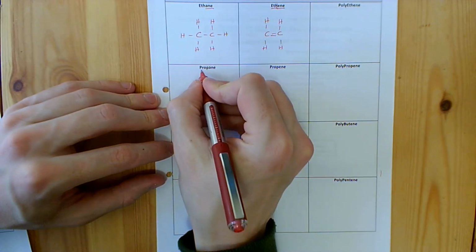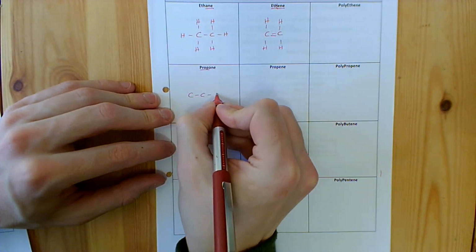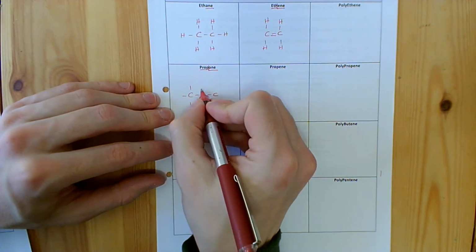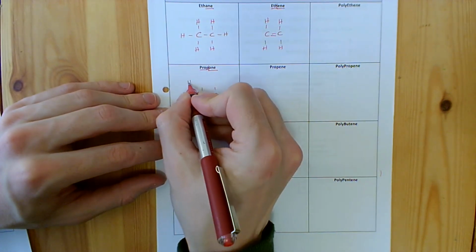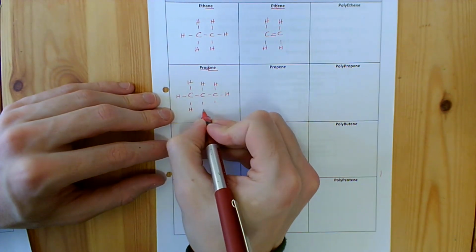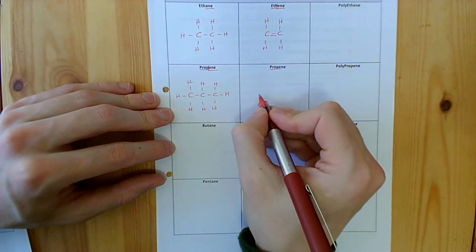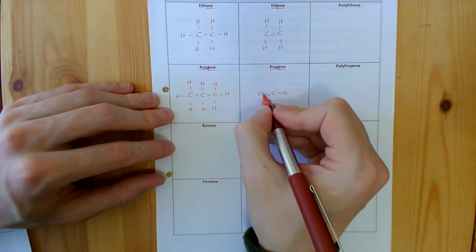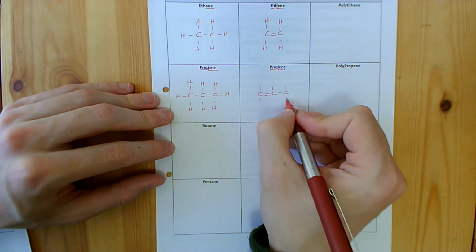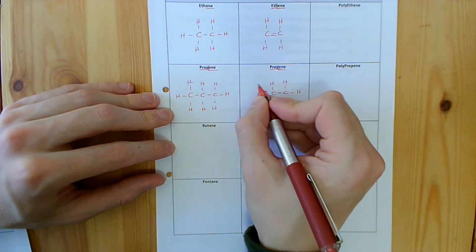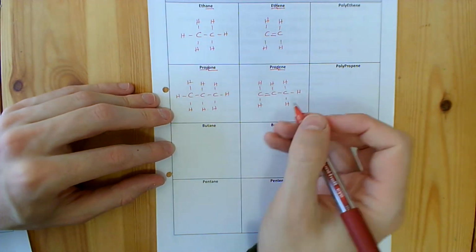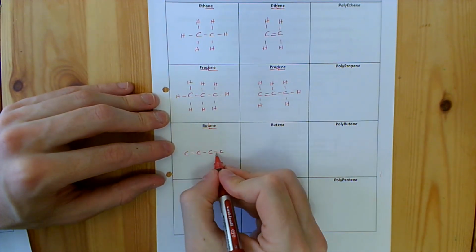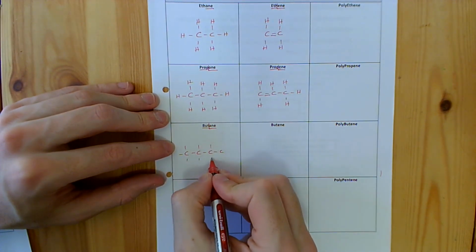So propane, prop, so that's 3. So 1, 2, 3 carbons, and it ends in ane. So I'm going to keep these as single bonds, and then I'm going to make sure each carbon has 4 bonds and put my hydrogens on the ends of those bonds. Propene, again prop, 3 carbons, 1, 2, 3, ends in ene, so I'm going to add a double bond. It doesn't matter where you put it, so I'm going to put it here. Make sure each carbon has 4 bonds. And then butane, but, so that's 4, 1, 2, 3, 4, ends in ane, so I'm going to keep these as single bonds and add my hydrogens so that each carbon has 4 bonds.